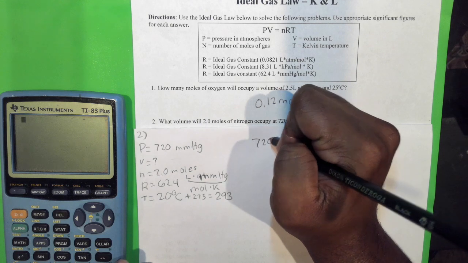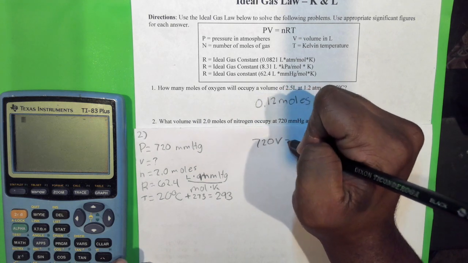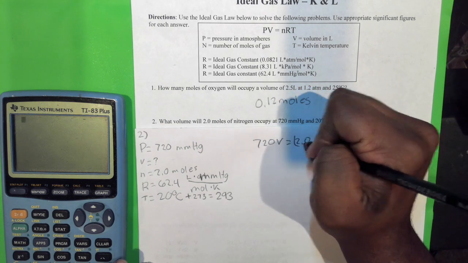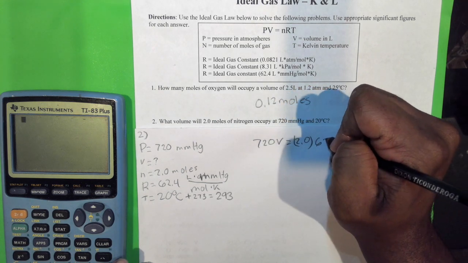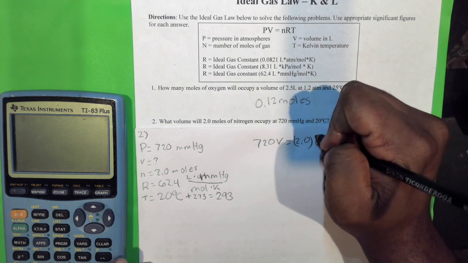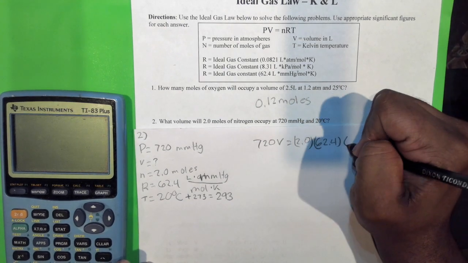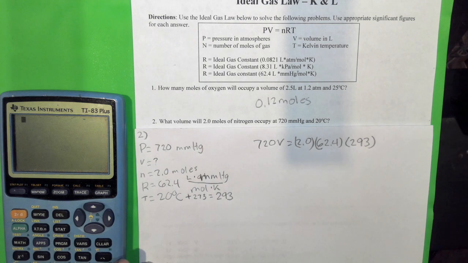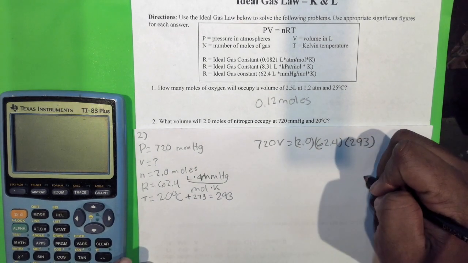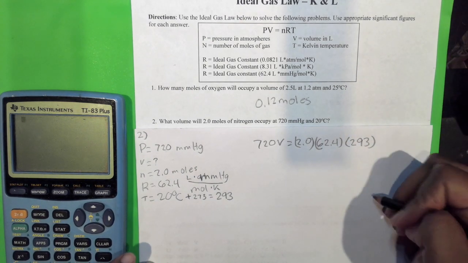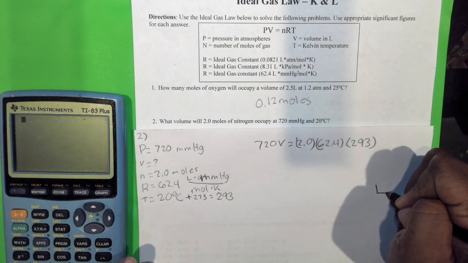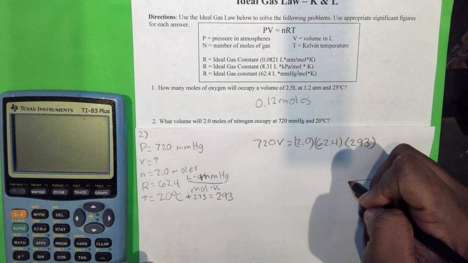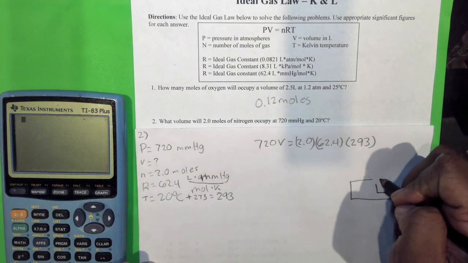720 V equals 2 times 64 times 293. I'm just going to write liters over here, because we know our answer is going to be in liters. I'm going to make a box for our answer.